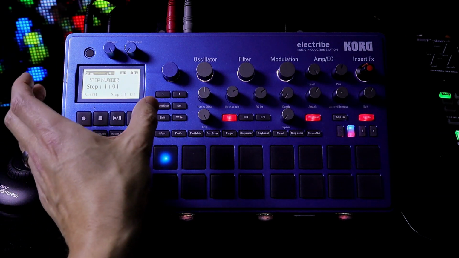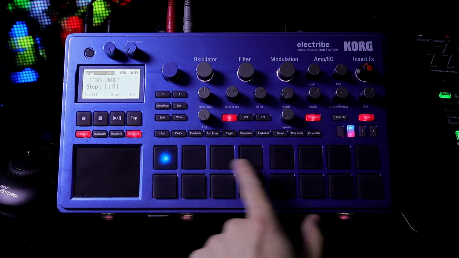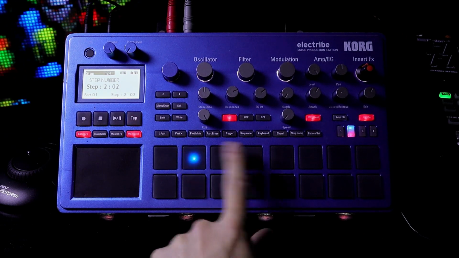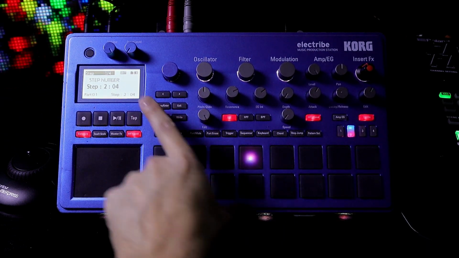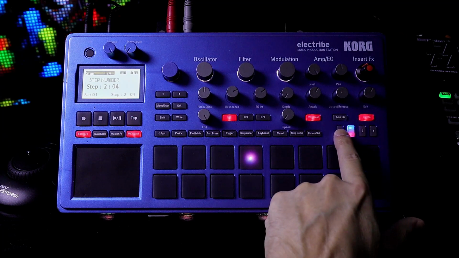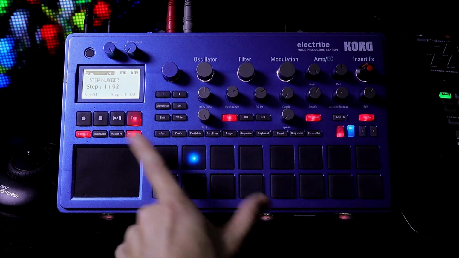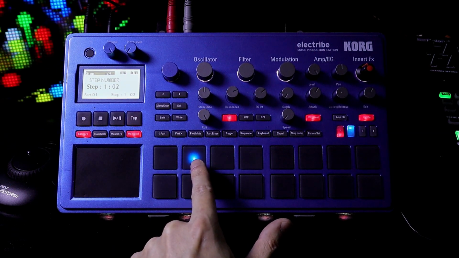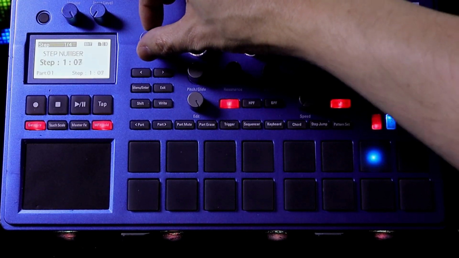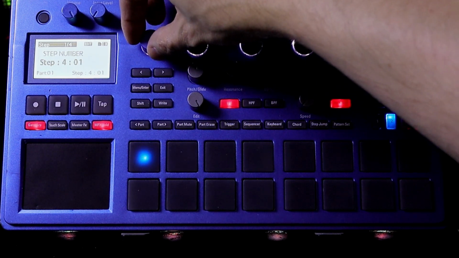Now in step edit, we have 2 screens. This is the first screen, and the pads represent the steps in the pattern. Now the blue light shows the step we're currently on. You can see we're also in bar 2. So let's go back to bar 1. Now when we enable or disable the pads, it switches to that step as being selected. We can also turn the knob here and switch between all of the steps that way.